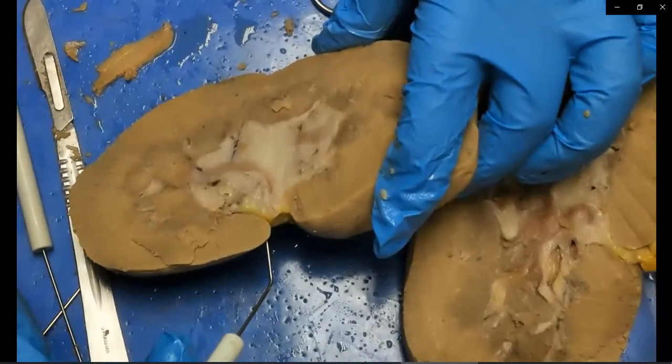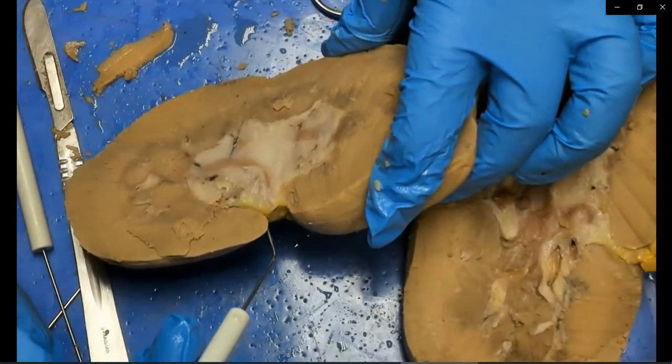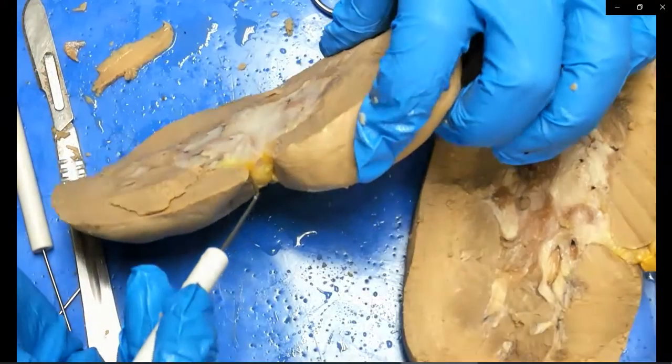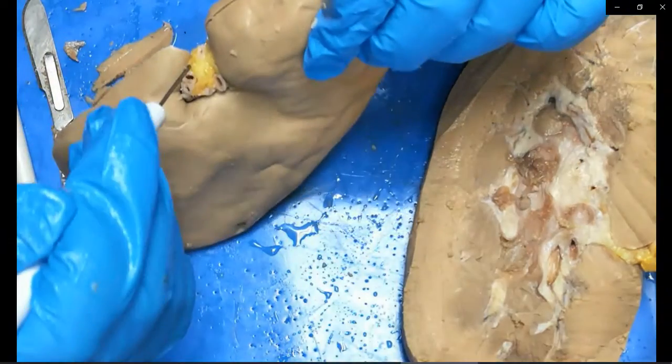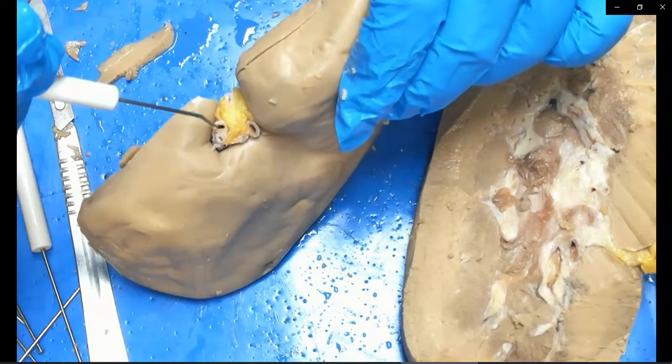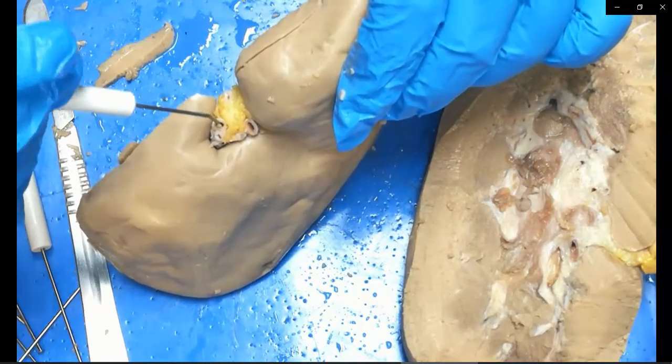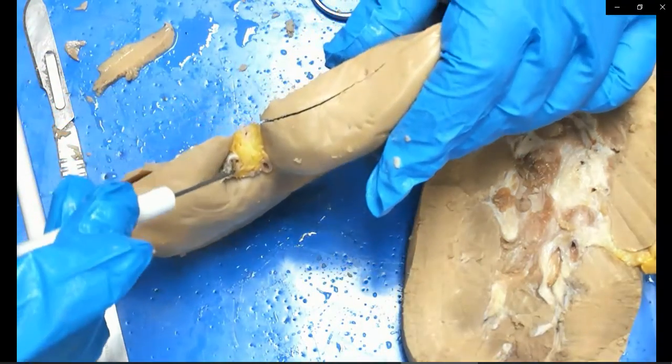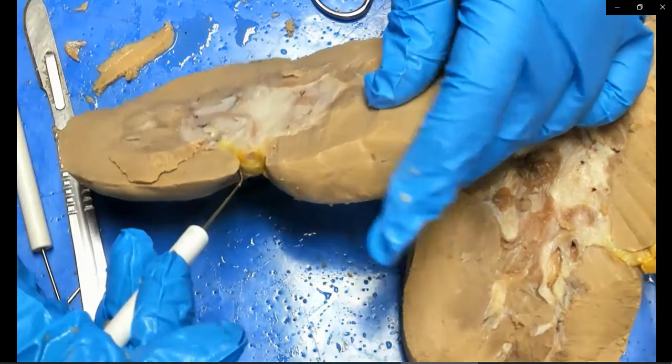Hold on. Let it focus. There it is. Okay. So again, there is your artery right here. And it's nice, round, thick, and meaty, so we're going to follow it in with the probe.